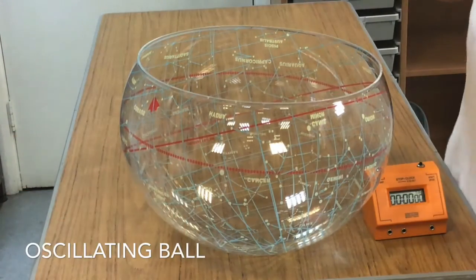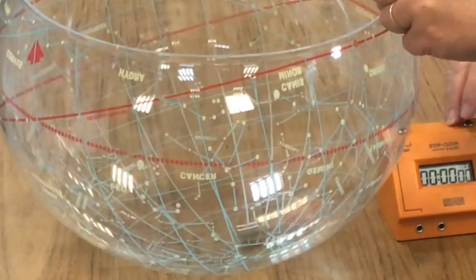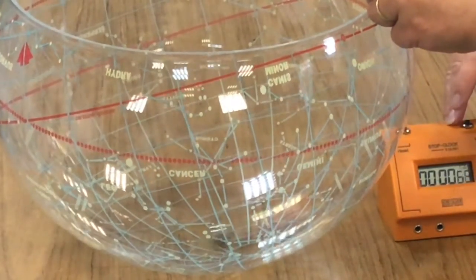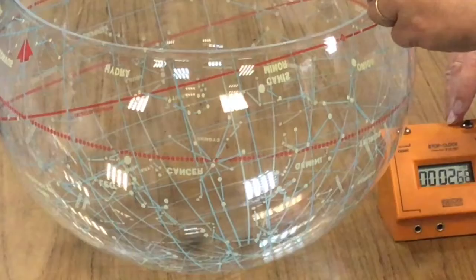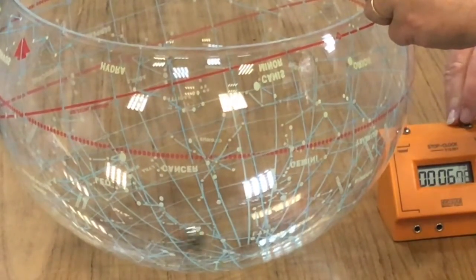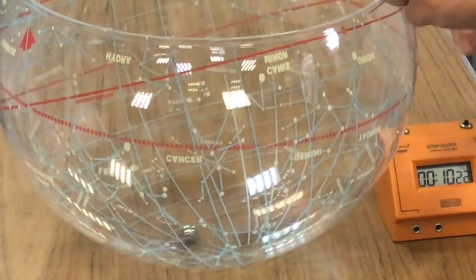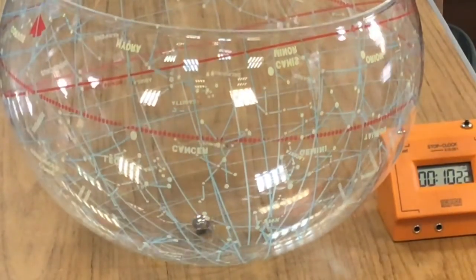Let's have a look at a ball oscillating in a bowl. So I'll set it going and then start the clock. Start. 1, 2, 3, 4, 5, 6, 7, 8, 9, 10. Can you work out the time for one oscillation?